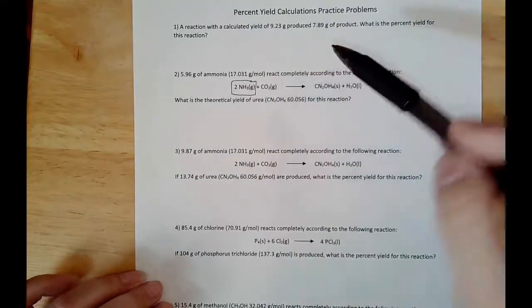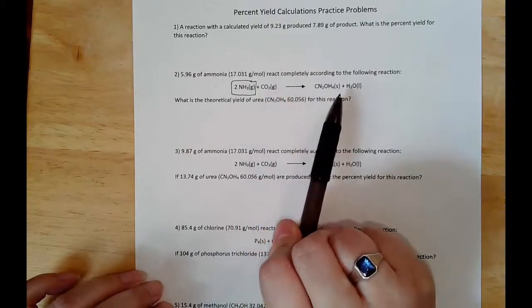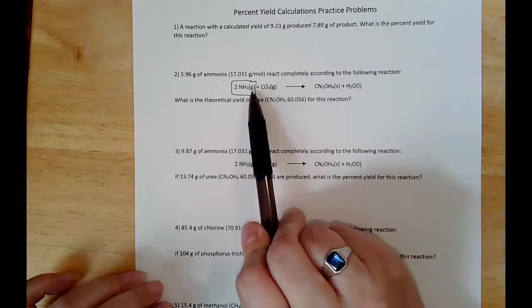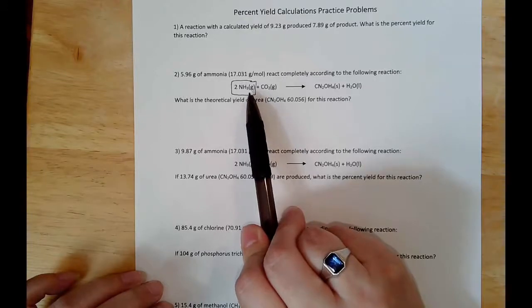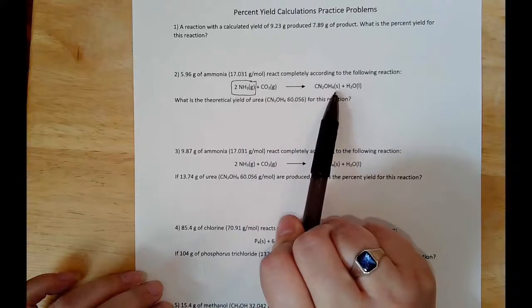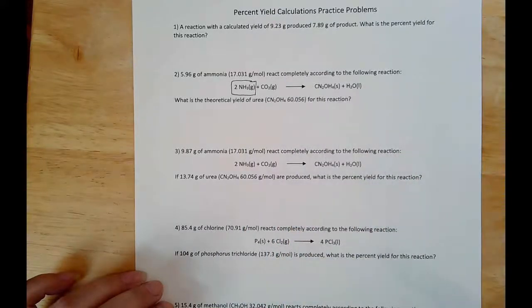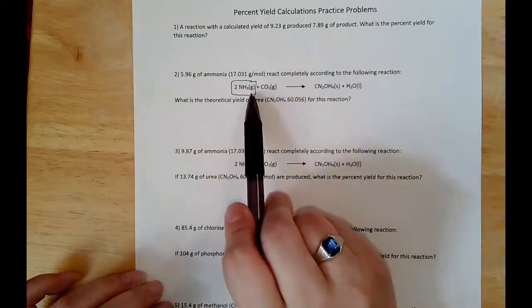By the way, these little letters in parentheses, I've never really drawn them before. This worksheet has them. That just tells you what state of matter this compound is in. So G is gas, S is solid, L is liquid. If you see an AQ, which I don't see any on here, it means aqueous.